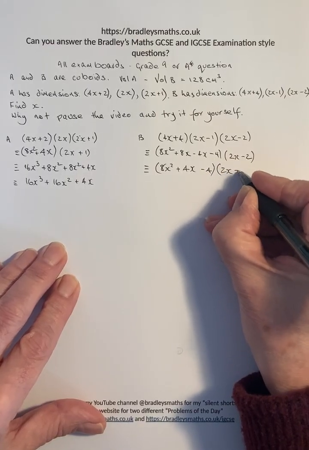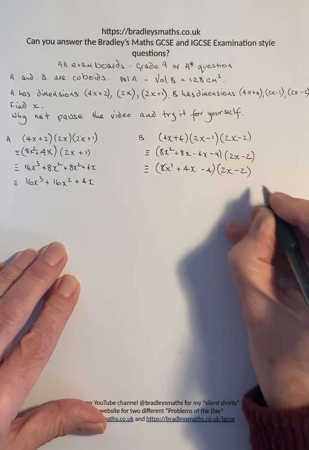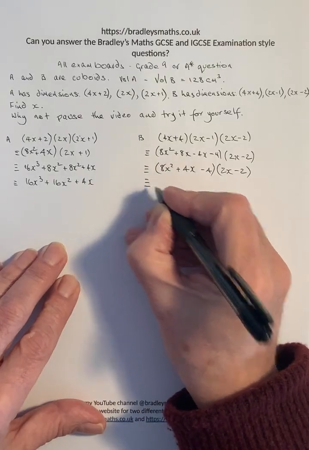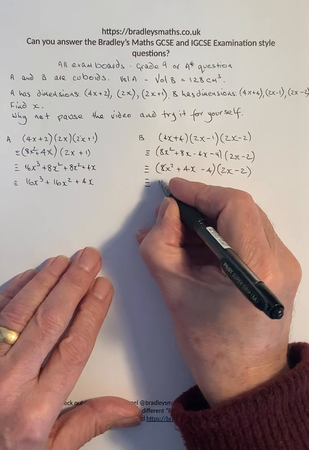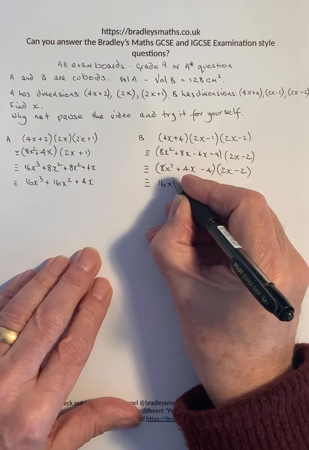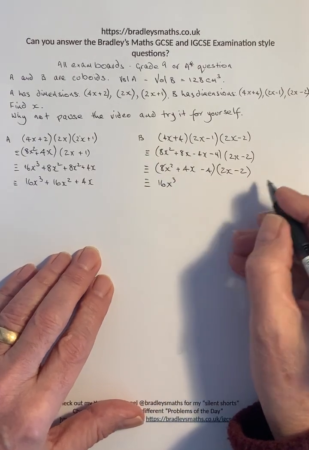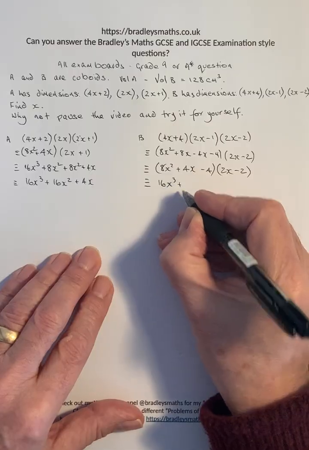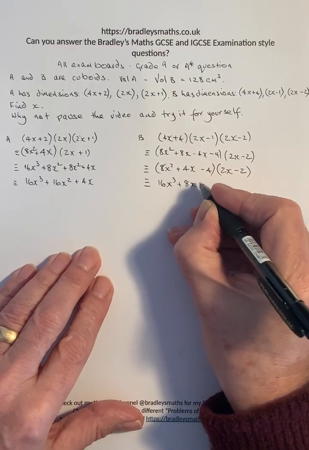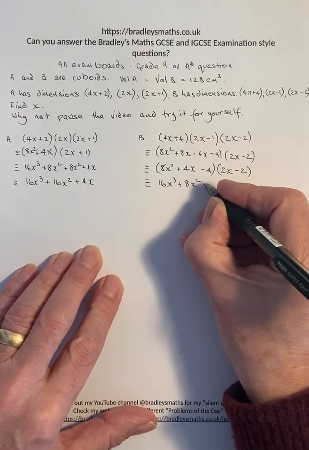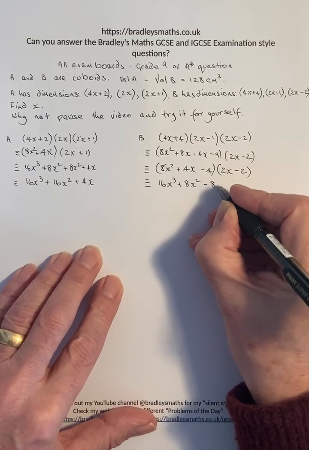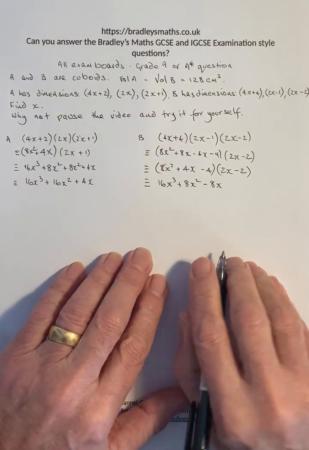So this is identical to 2x times 8x squared is 16x cubed. 2x times 4x is plus 8x squared. 2x times negative 4 is minus 8x.